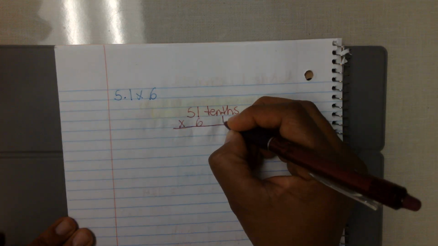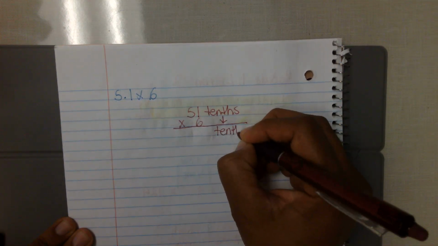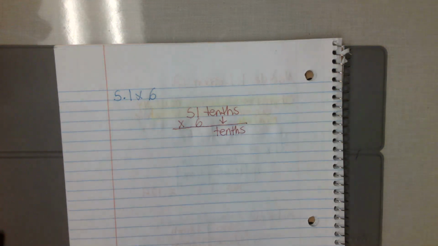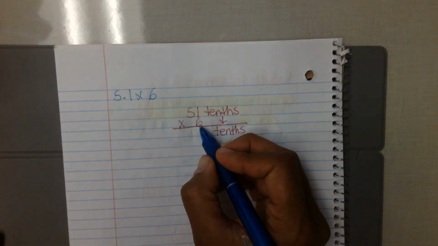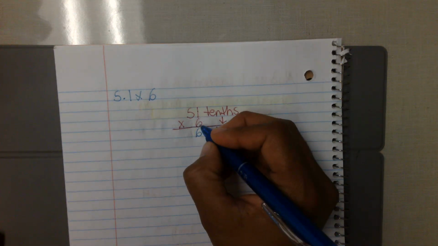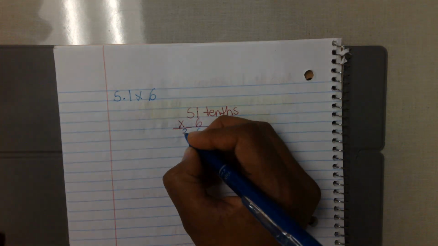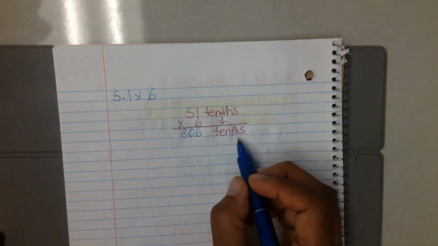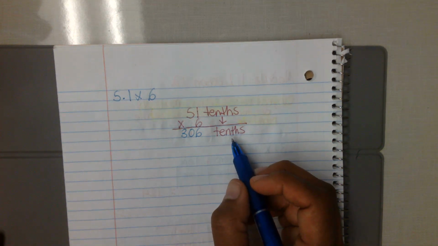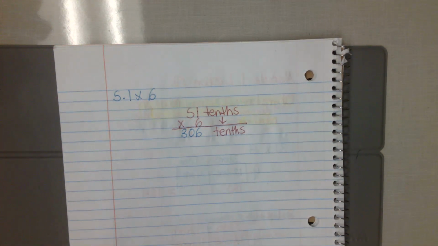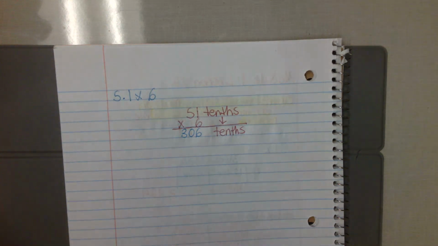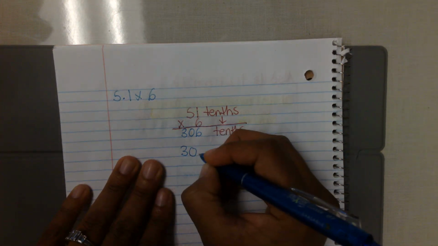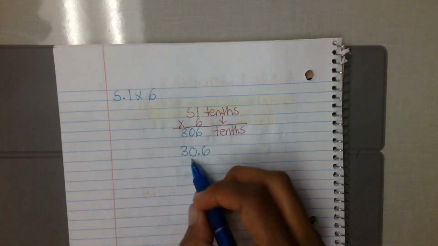And we're just going to bring our units down, that word down, into our answer there. So now we are just going to multiply like we've been working on, our 1s times 1. So 6 times 1 is 6. And 6 times 5, remember it's really a 50, is 30. So it's 306 tenths. Now, because it says tenths here, that means I need a decimal, and I have to have one digit after my decimal. So I'm going to pull it down even more, and I'm going to write 306 tenths or 30 and 6 tenths.